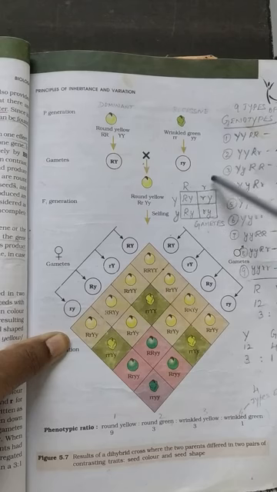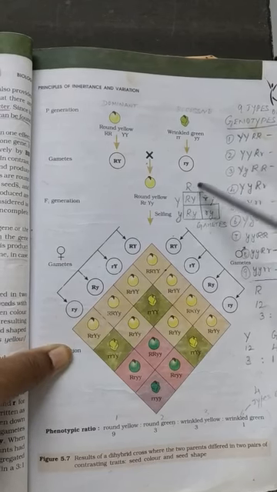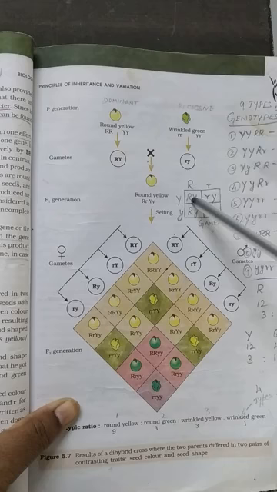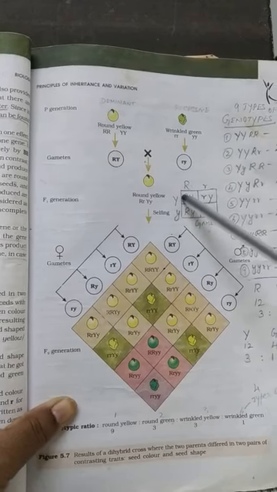Since two characters have to combine together, the gametes must carry genes for both characters, one from each pair of genes. So we get capital R capital Y, capital Y small r, small r small y, and capital R small y. Four types of gametes are produced from this F1 generation. Four are considered male and four are considered female, because of selfing.